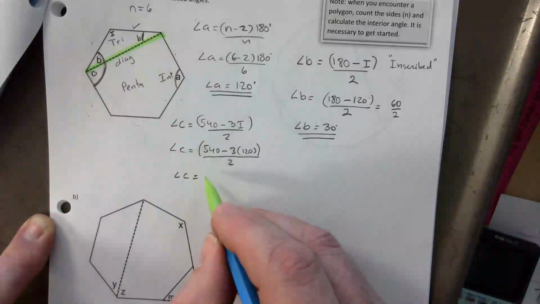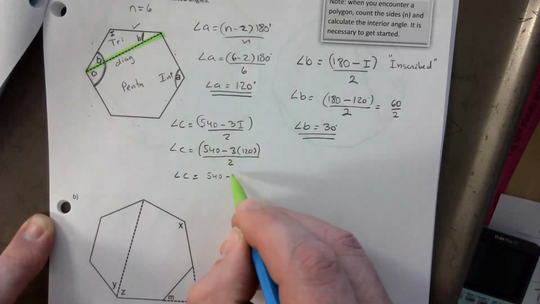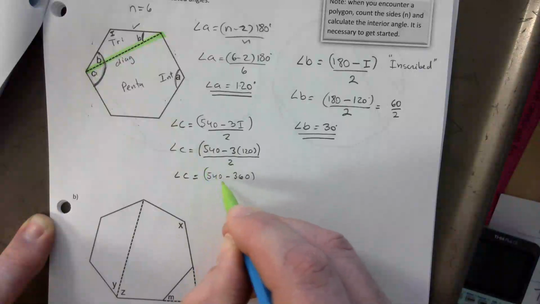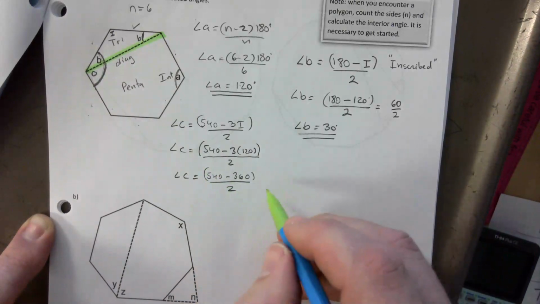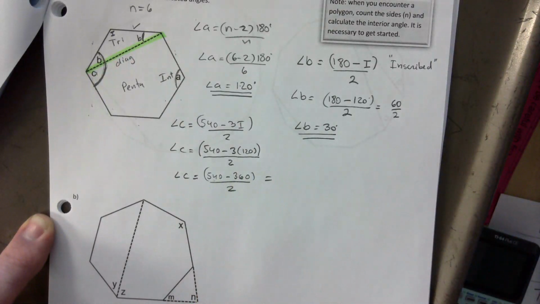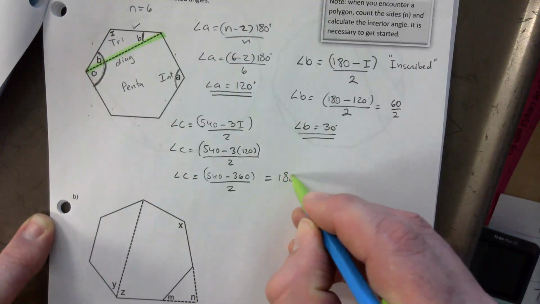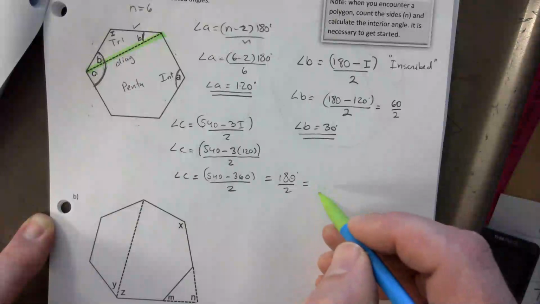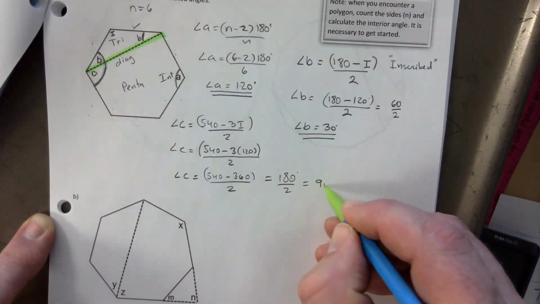Bracket, bracket, bracket. 540 minus 360 divided by 2. 540 minus 360. Am I on the right page here? I think it should be 180 over 2. And so C is equal to 90 degrees.